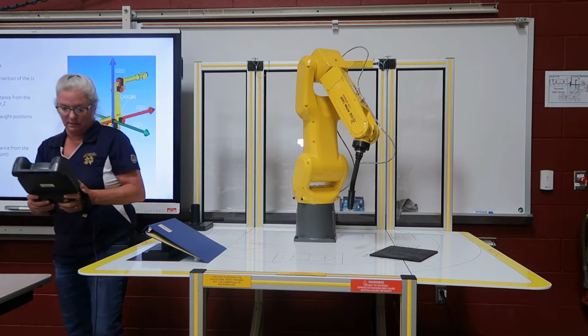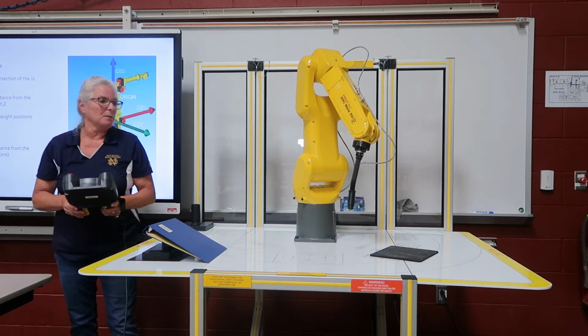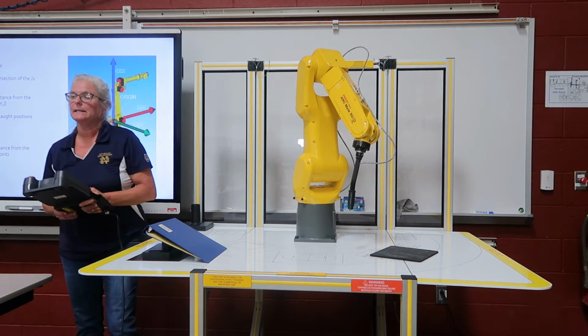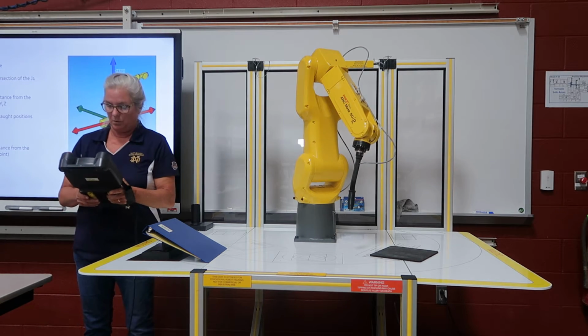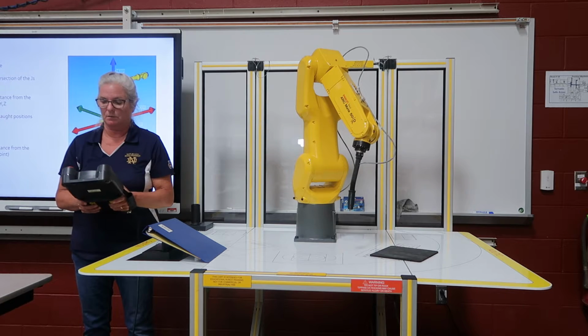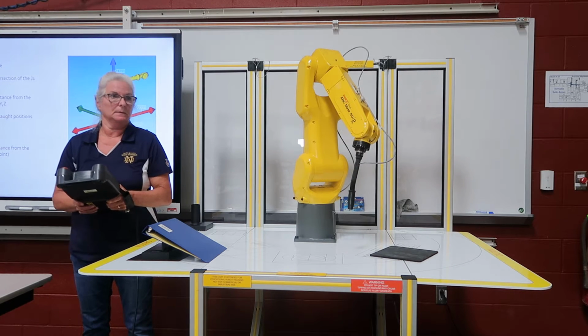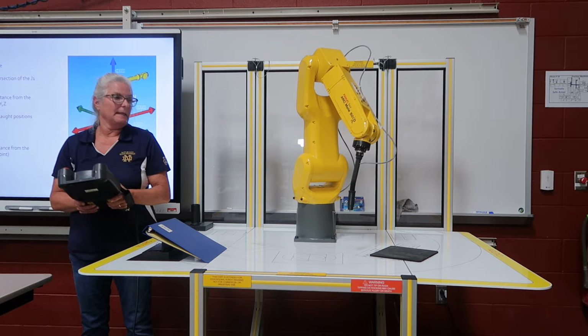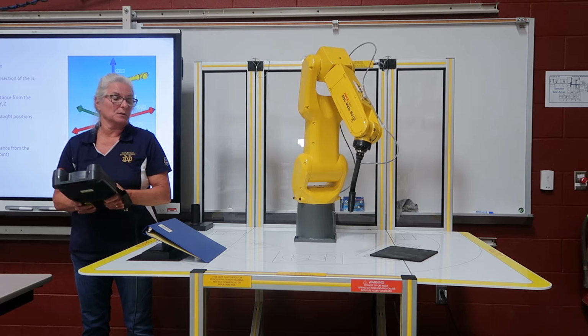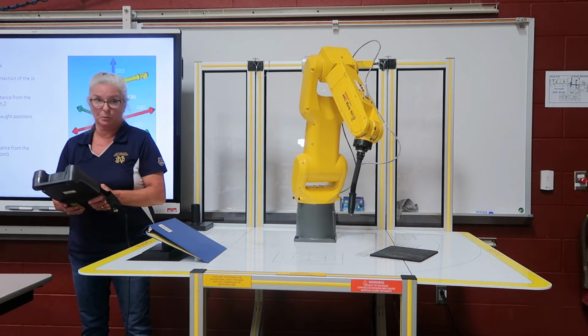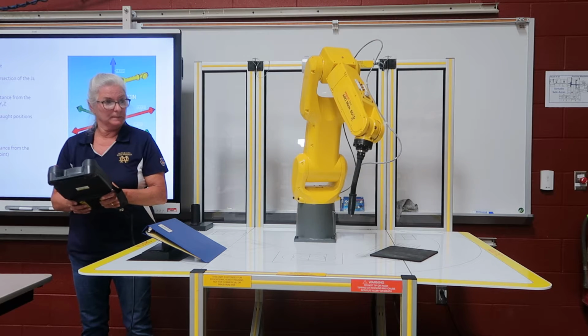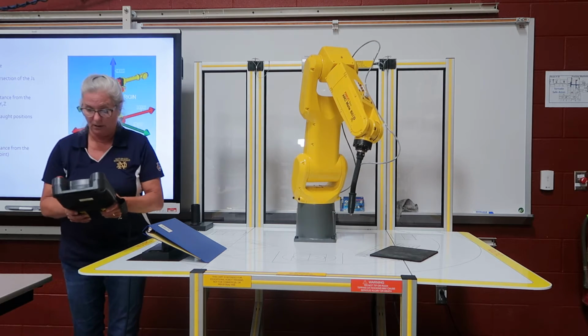Test already. When I move this robot in X positive, which way is he going to go? Forward. Okay. And this is always a linear motion. So see how he comes forward in a straight line, linear.